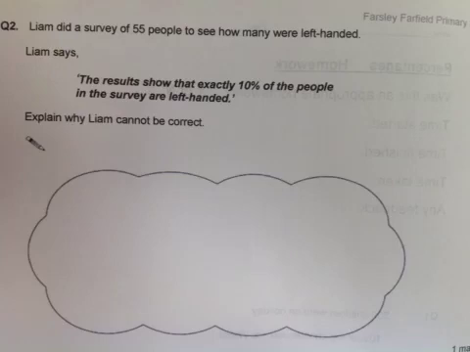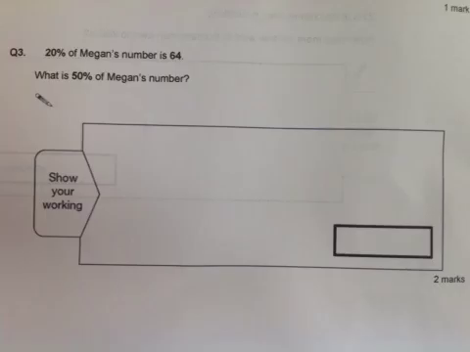This question, you need to work out what 10% of 55 is, and then that will tell you why Liam's statement can't be true. This one takes some thinking about.